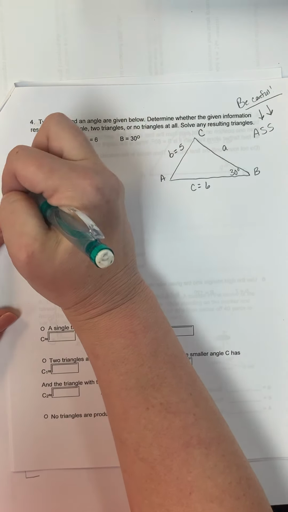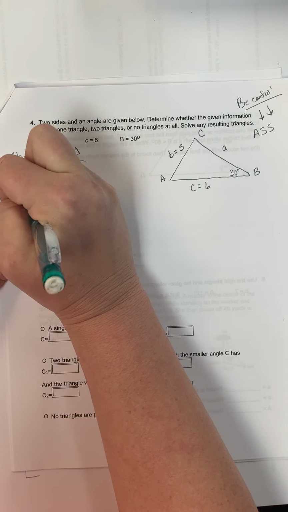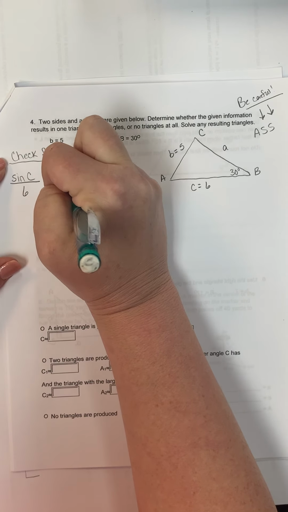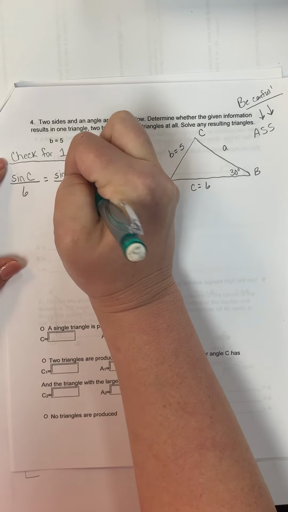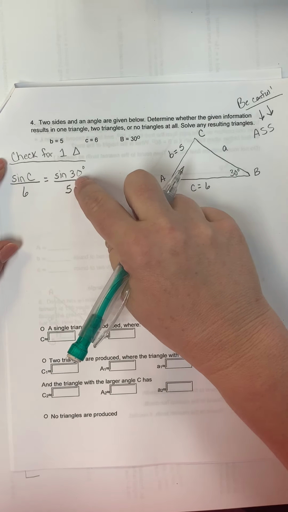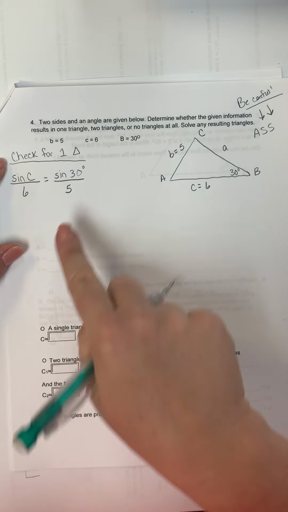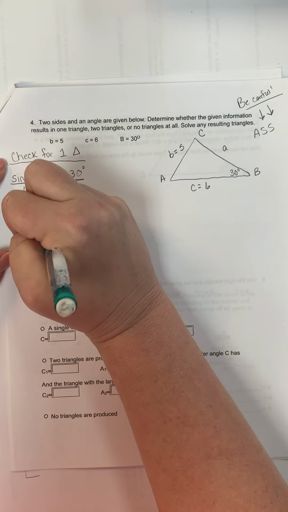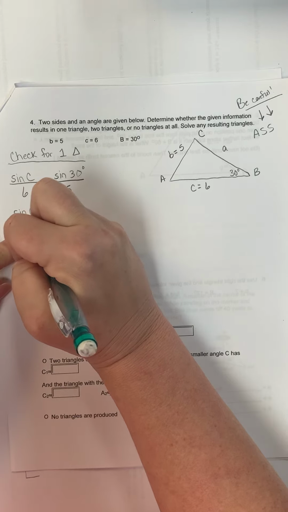So I'm going to try to find angle C. Sine C on top with 6 on the bottom equals sine 30 degrees on top and 5 on the bottom. I'm going to multiply 6 times the sine of 30 divided by 5. Now that's not your answer for C. Remember, that's what sine C equals. Now I'm going to have to take second sine or inverse sine to get the angle.